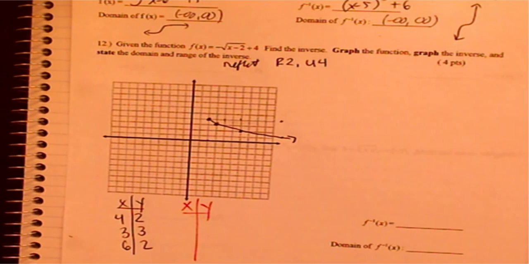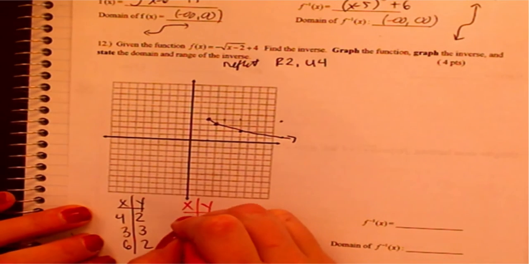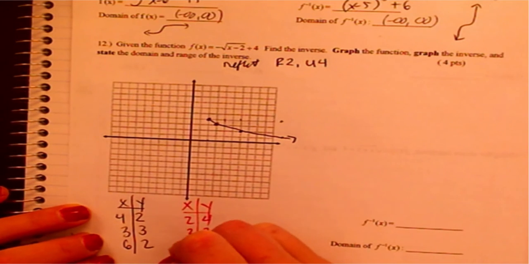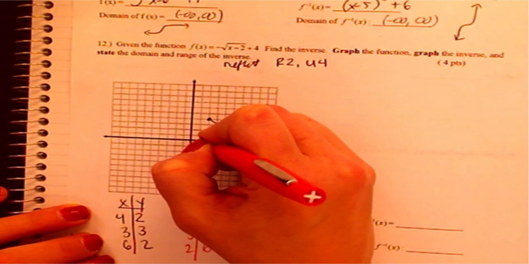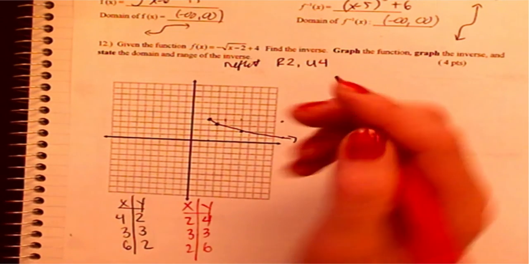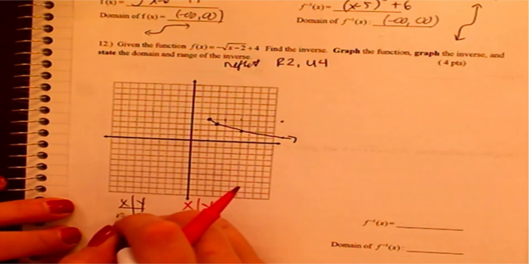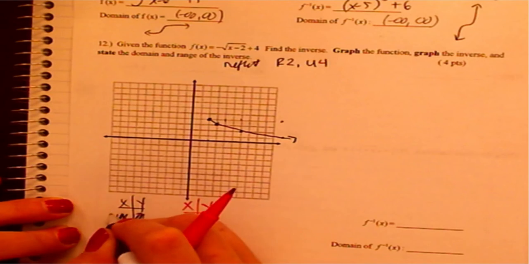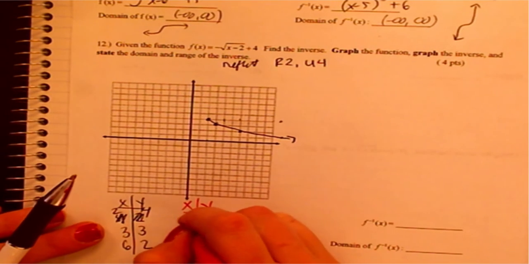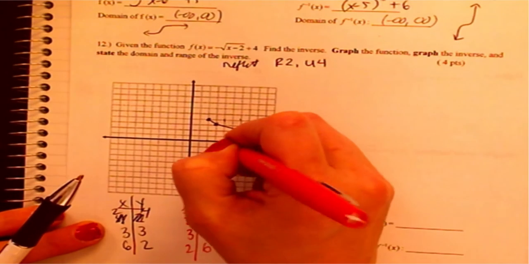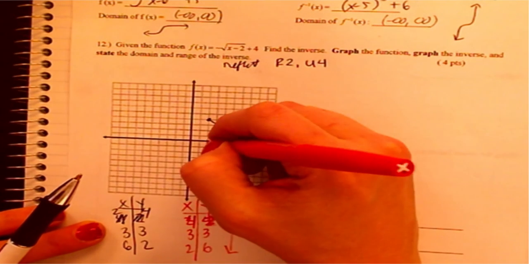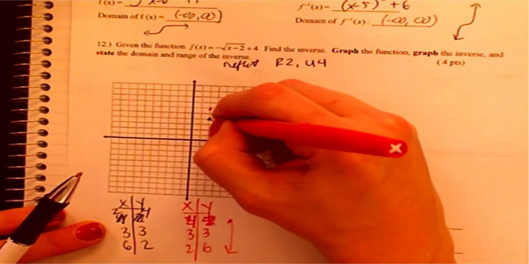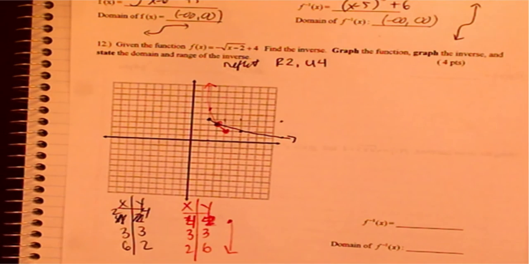It's a circle. It doesn't matter what order I go in. 2, 4, 3, 3, 2, 6. Oh, I wrote my point backwards. Hold on. 2, 4. Yeah. 4, 2. There we go. Okay, 4, 2. 3, 3. Endpoint, arrow. 2, 6. Endpoint, arrow. Okay, that is only half of a parabola.